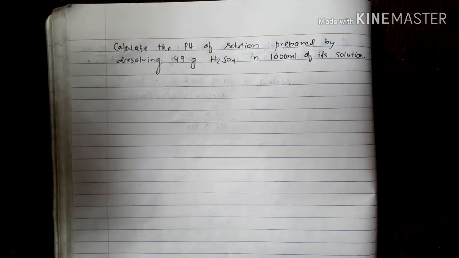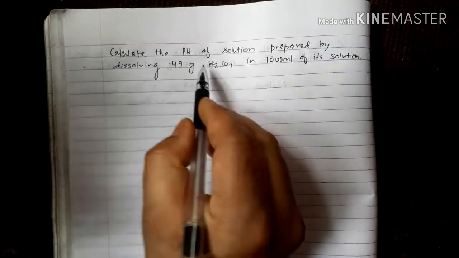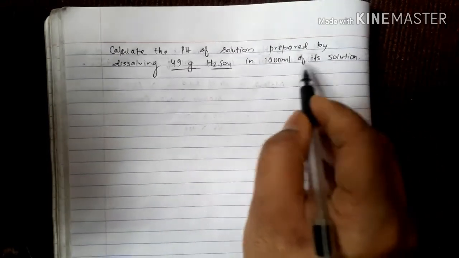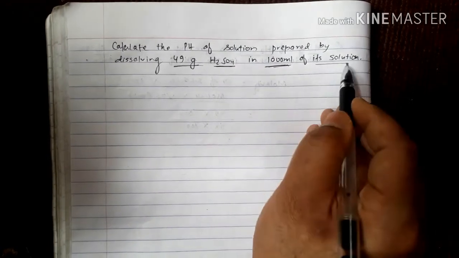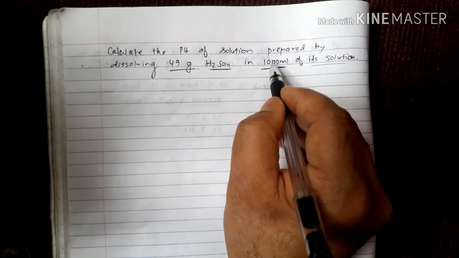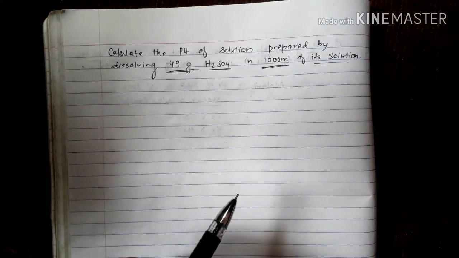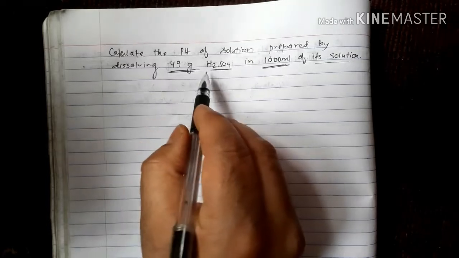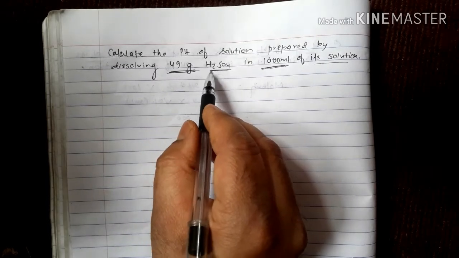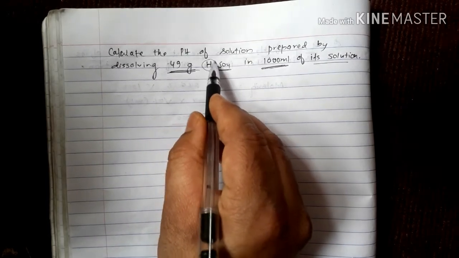Here is another question. Calculate the pH of a solution prepared by dissolving 49 gram of H2SO4 in a given volume in ml of solution. To find the pH value, the hydrogen ion concentration must be in moles per liter.